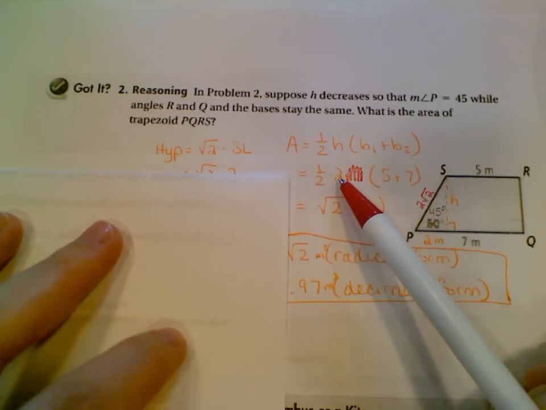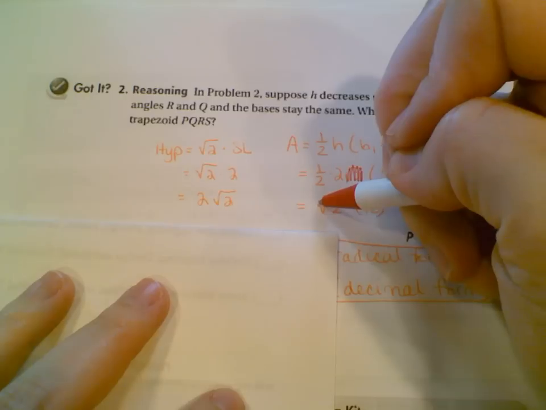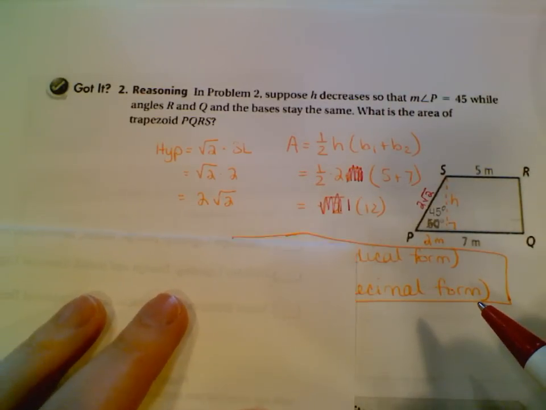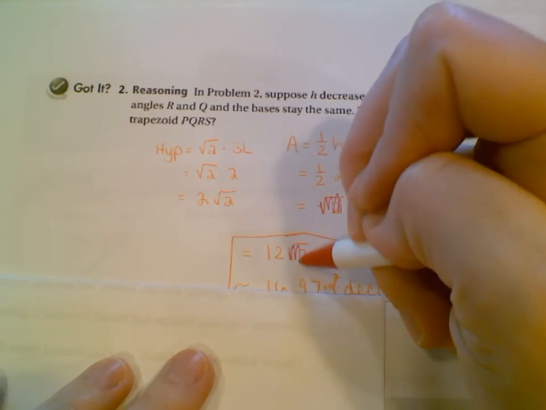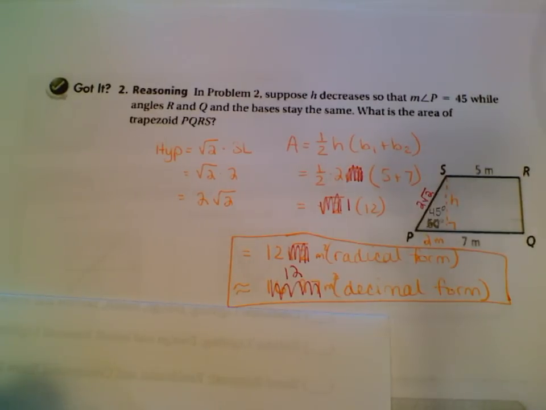So if I plugged in 2 for my height and put in my bases, this would just times to 1, and then I could just times 1 and 12, which is just 12. So either way, you should be getting a nice whole number for that one.